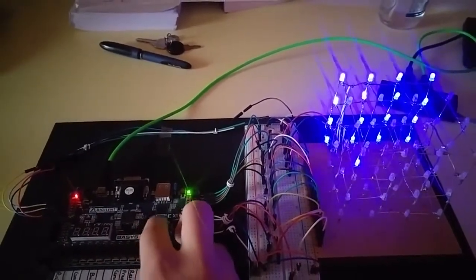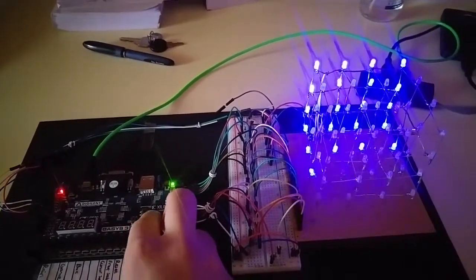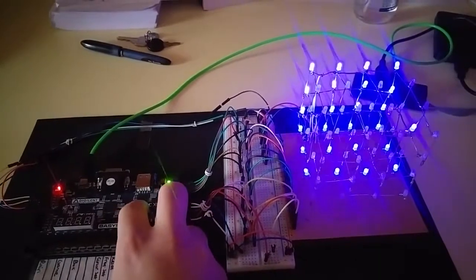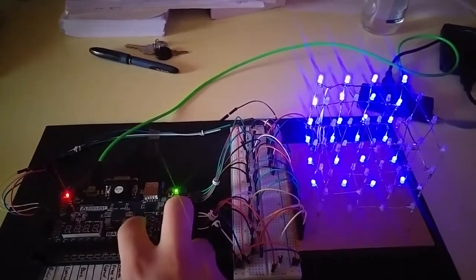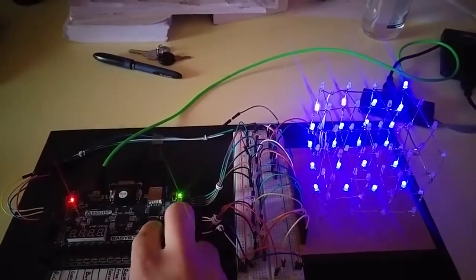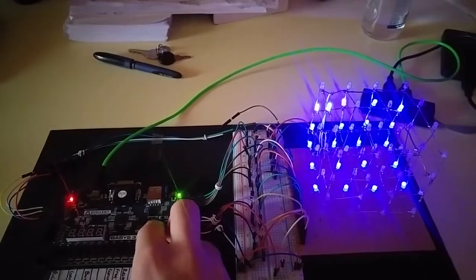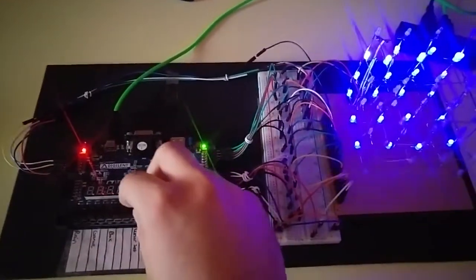The program does it for me. Okay, it will not be much longer, just for the demonstration. Alright, I think this is enough to demonstrate.